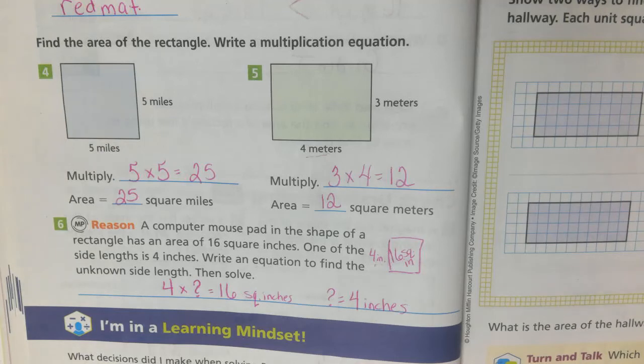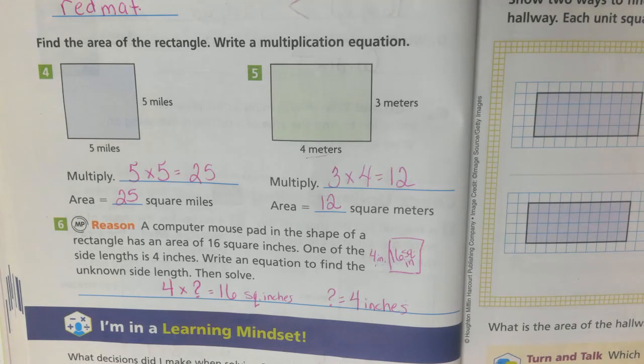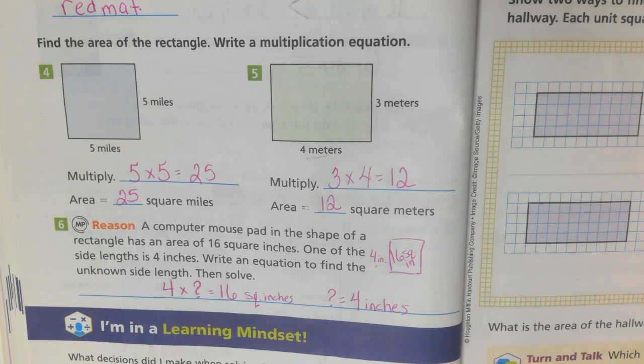All right, my friends, so you are going to do lesson 2.4 for homework, and you're going to make sure that that gets sent to me at school in some way, shape, or form, so that way I can check it over and give it a grade and make sure that you are understanding this work.